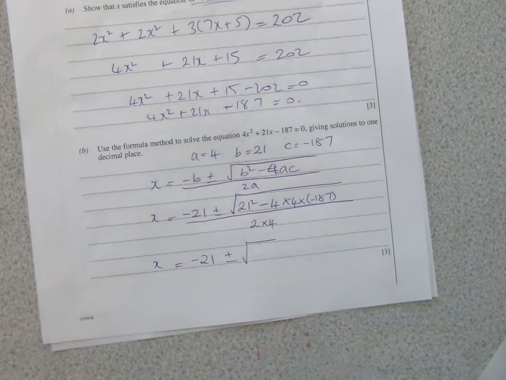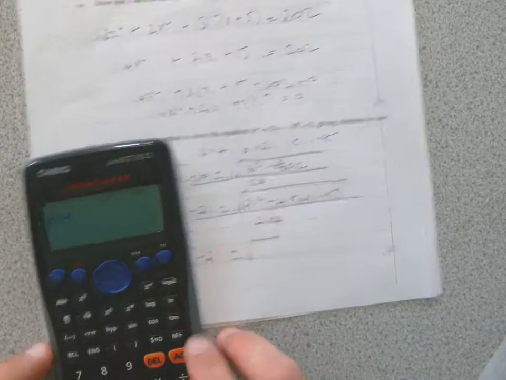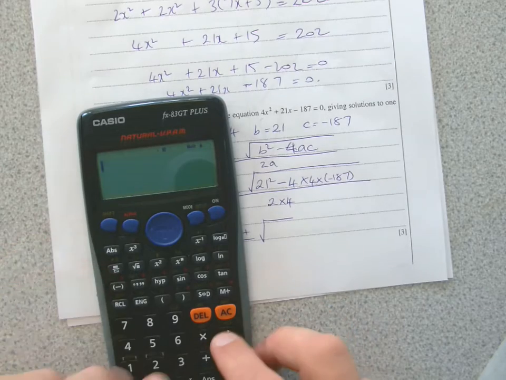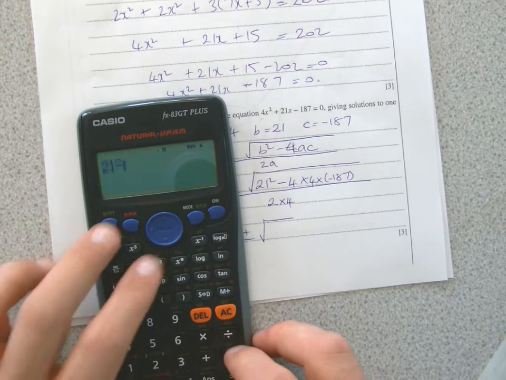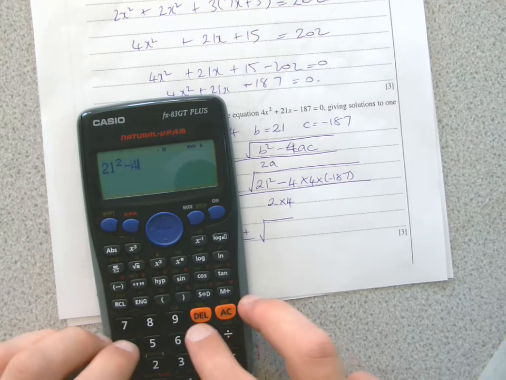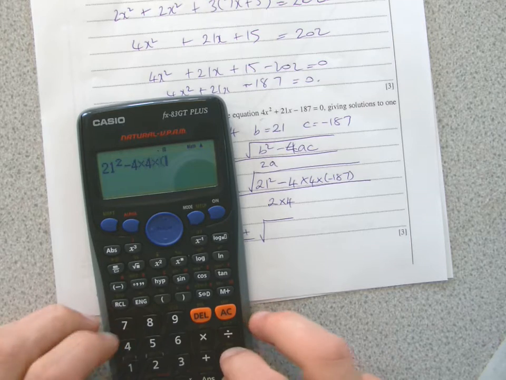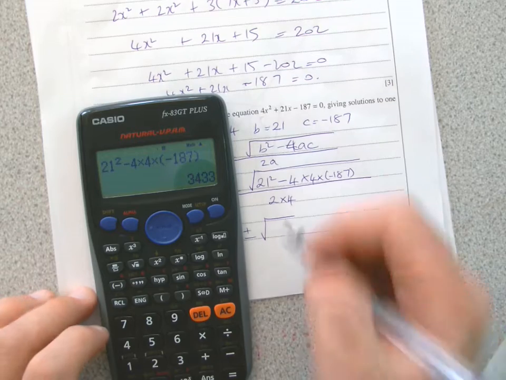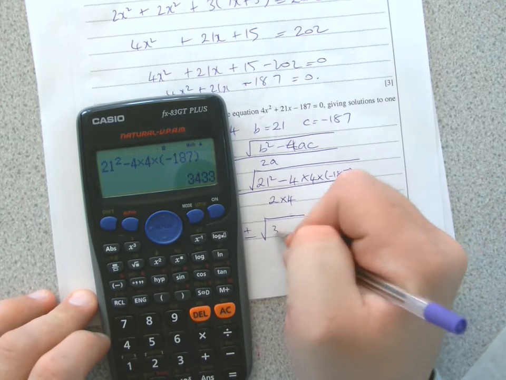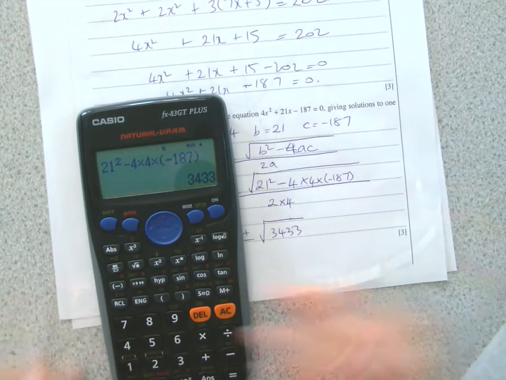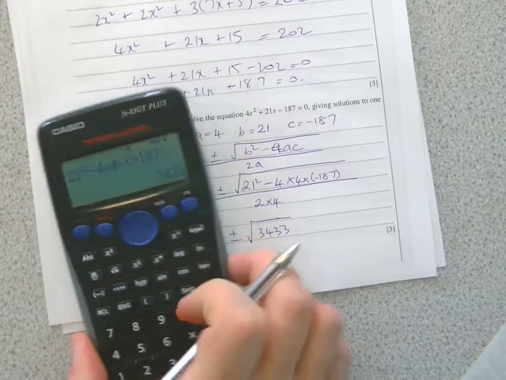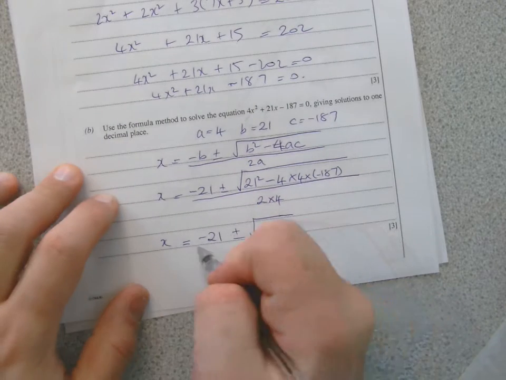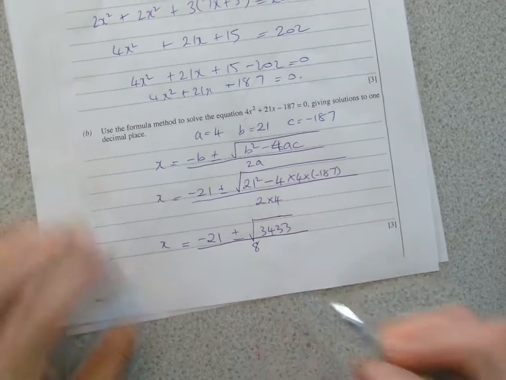Let's work out what that square root is. So let's work out everything in that square root. Don't type square root, just do 21 squared, then type what's underneath it: minus 4 times bracket minus 187. So work that out, and it's quite a big number, actually, isn't it? 3433. Very interesting. So we've got that there, all over 2 times 4, which is 8.